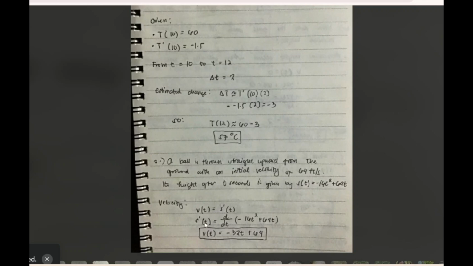V of t is just the same as s prime of t. So s prime of t equals d over dt of negative 16t squared plus 64t. And then by applying the rule, we are just going to multiply the power to the coefficient, which is negative 16, and 2 times negative 16 is negative 32. And then we subtract the power by 1. Thus 2 minus 1 is just 1, and we don't include it as a power since t to the first power is just t.